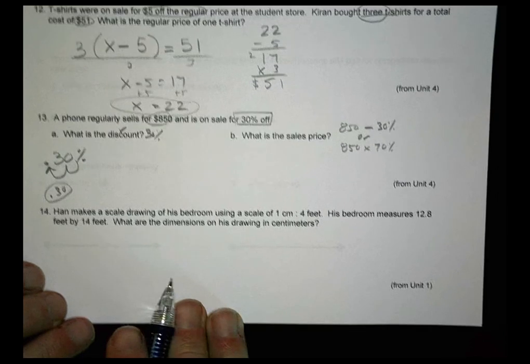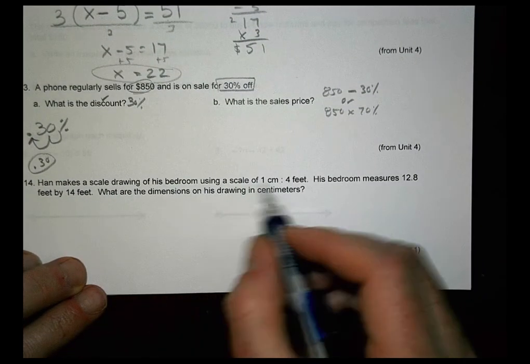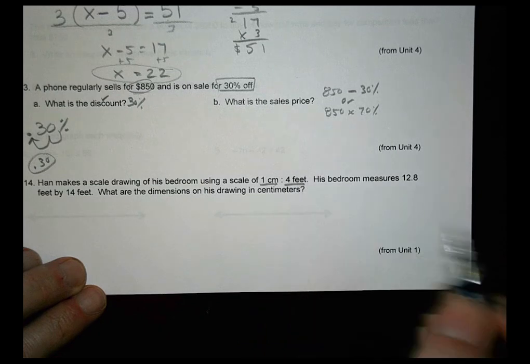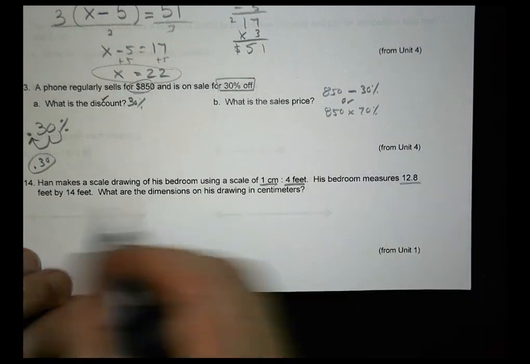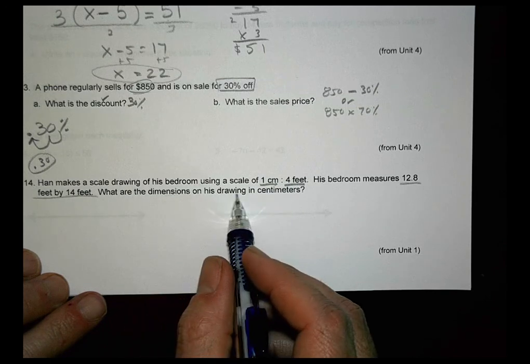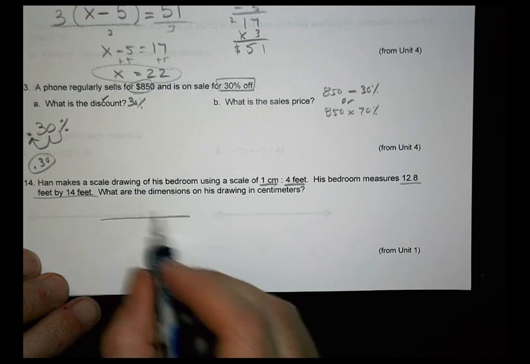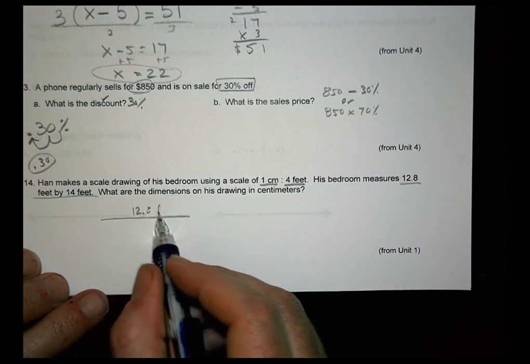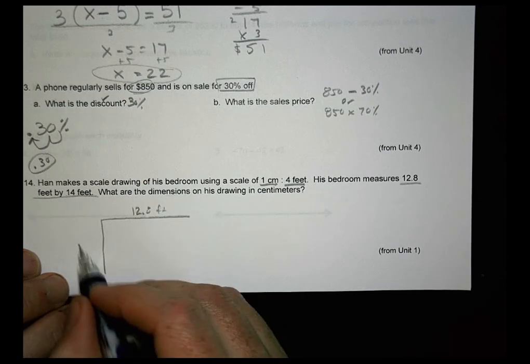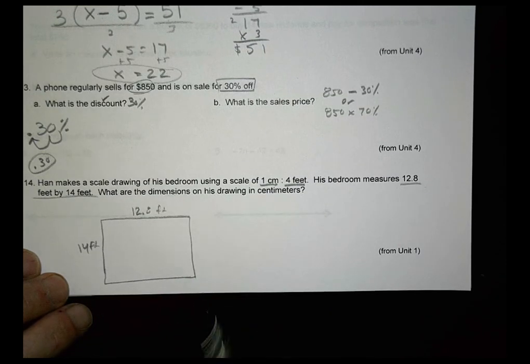All right. Number 14, the last one. Han makes a scale drawing of his bedroom using a scale of 1 centimeter to 4 feet. His bedroom measures 12.8 feet by 14 feet. What are the dimensions on his drawing in centimeters? So think of it like this. So he has 12.8 feet here, he has 14 feet there. He has the dimensions of his room.